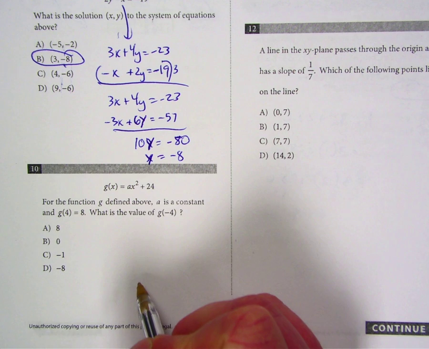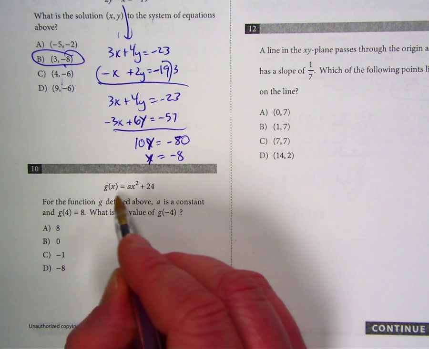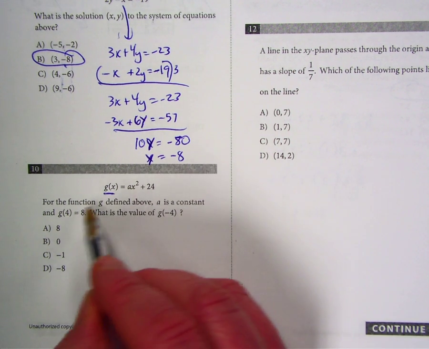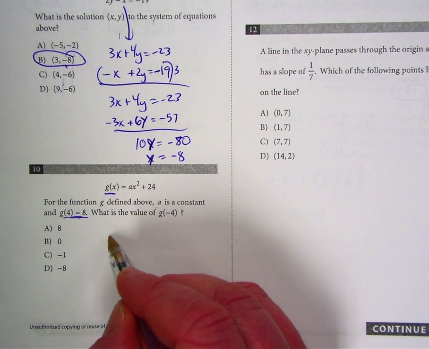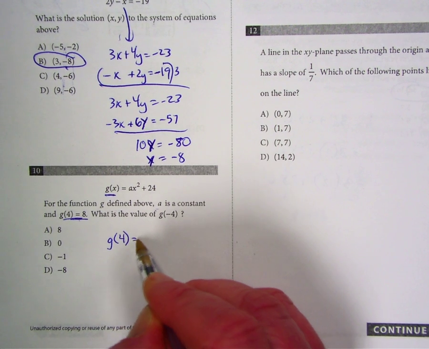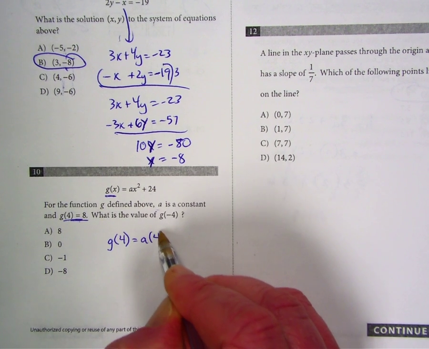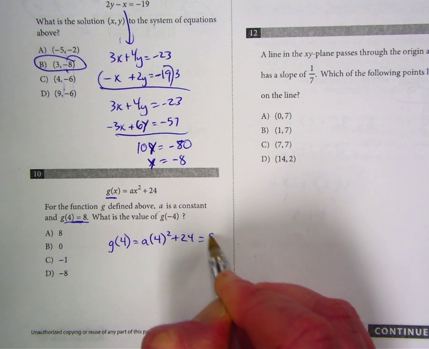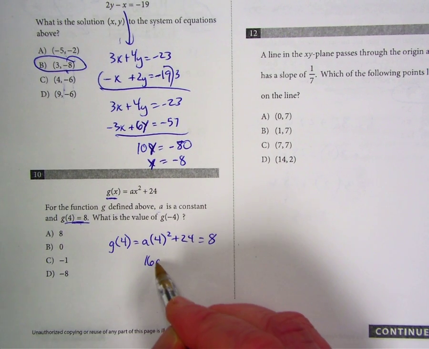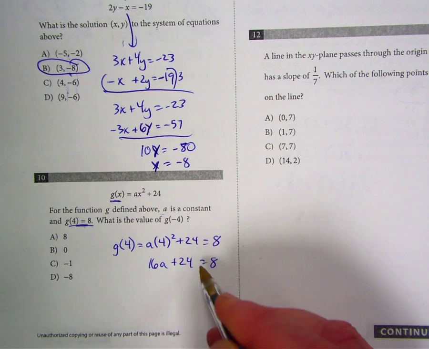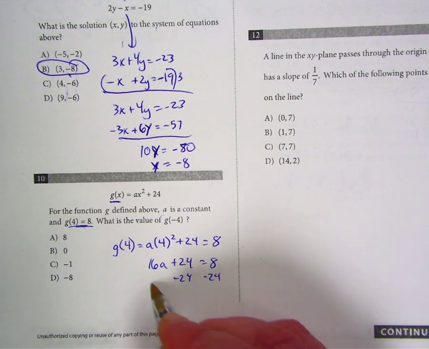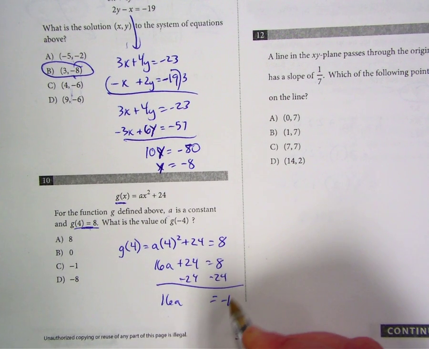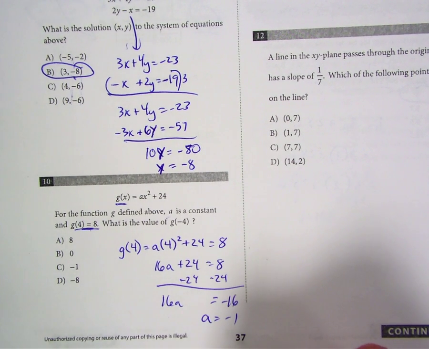Ax squared plus 24 equals g of x. G of x is just like a y. For the function a is a constant, g of 4 is 8. That means when you plug in 4 for x, you get 8. So that's 16a plus 24 equals 8. Solve. Subtract 24. 16a equals negative 16, so a equals negative 1. So you look and you say, oh, that's my answer.